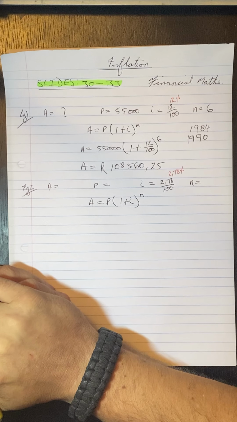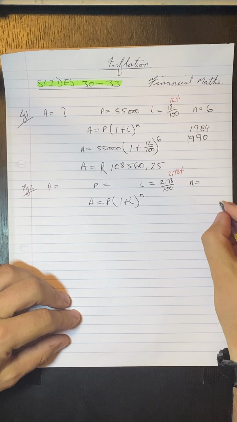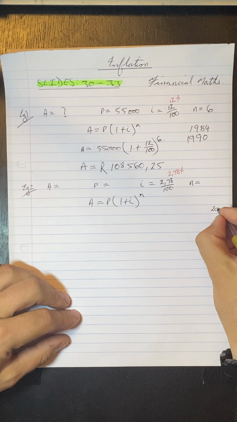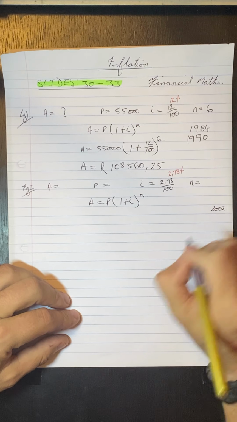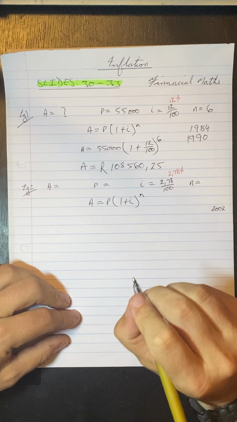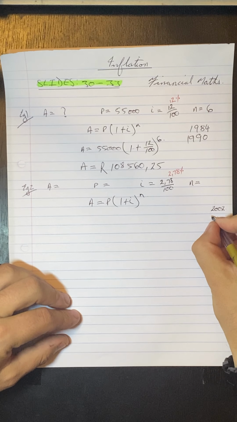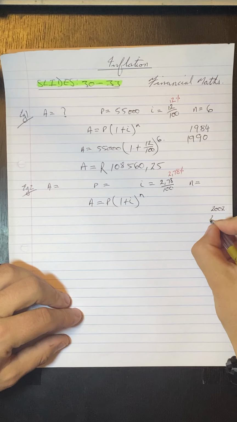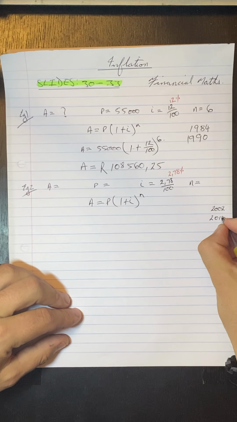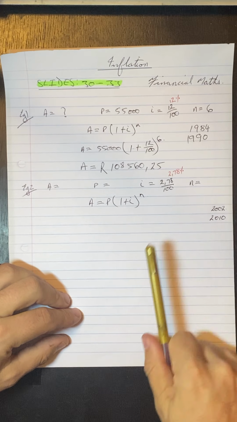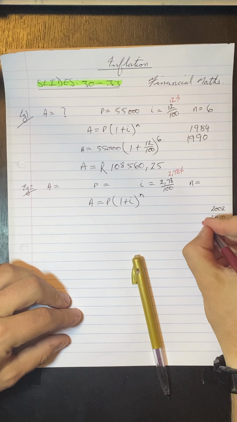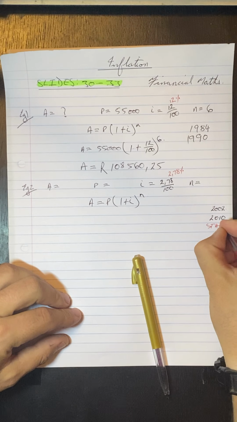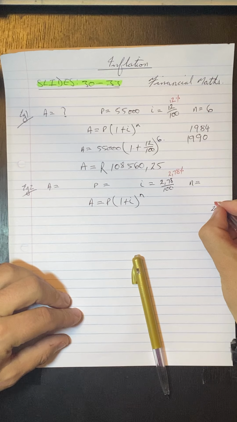Okay, they are telling us determine the purchase price of a car in 2002 if this car cost 210,000 in 2010. Okay, so this is where we're starting, and we want to go back in time.